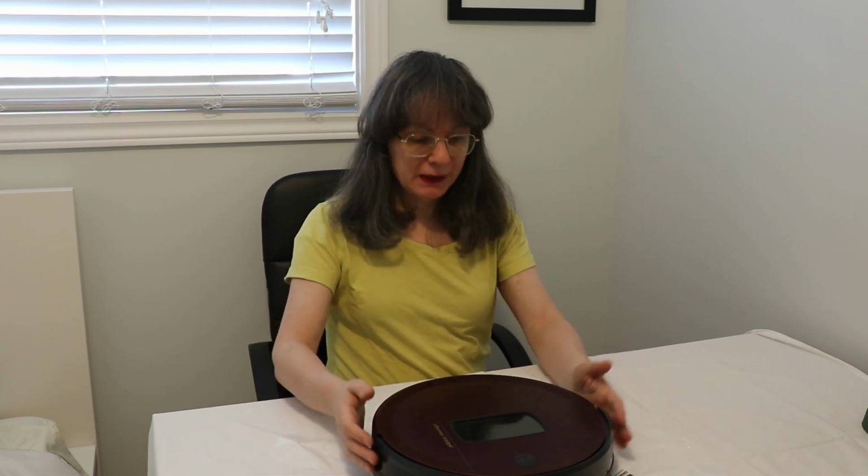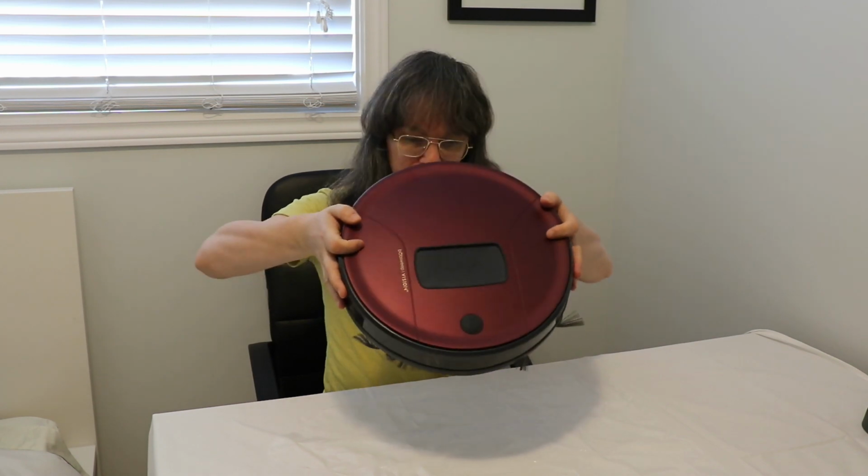In this episode, I'm going to look at this thing, which is a bObsweep Vision Plus robot vacuum cleaner. I bought this a few months ago because, like most people, I'm lazy and try to avoid housework. So I figured, well, I'll get a robot to do the vacuuming for me. Overall, how did it work out?